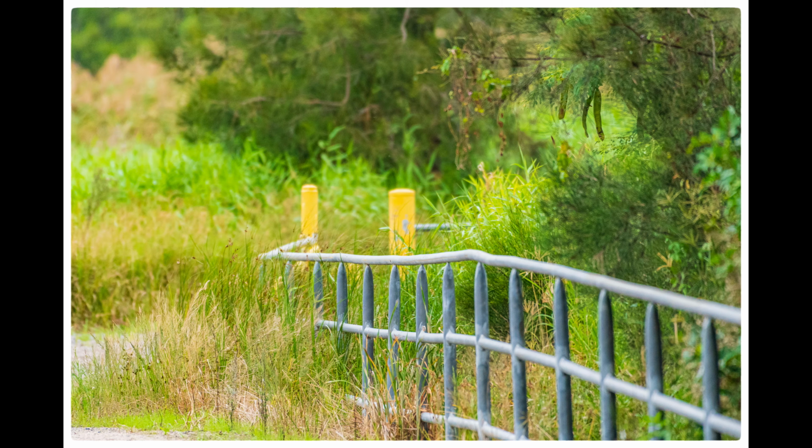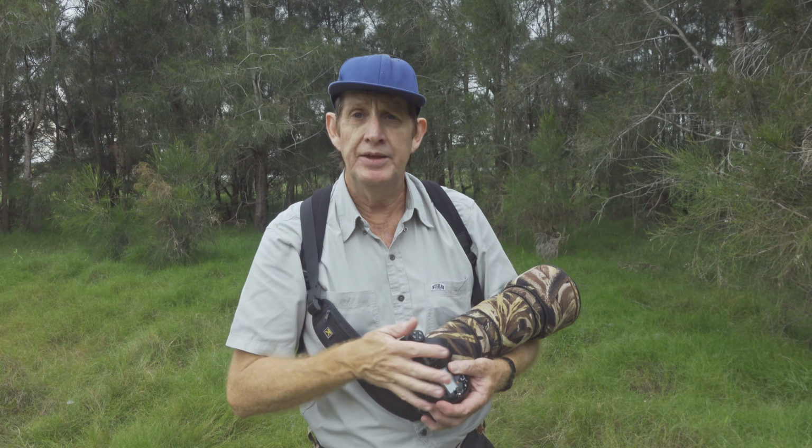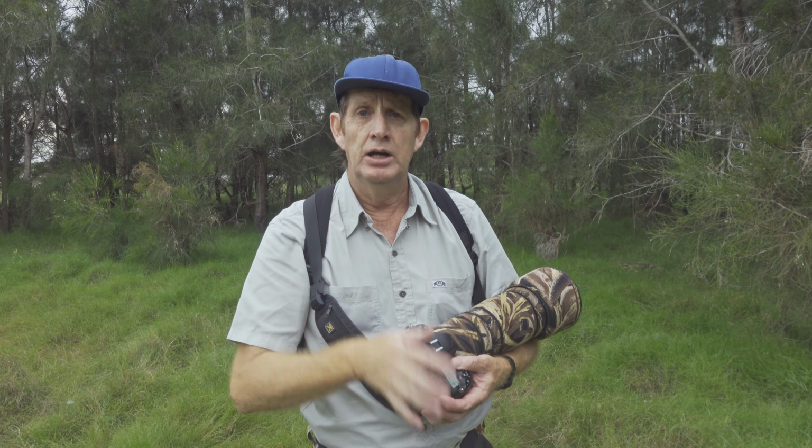This is how I like shooting my wildlife photography. Hope this helps you if you're using a Nikon D500 or another camera, because you can easily use those settings on any other camera.